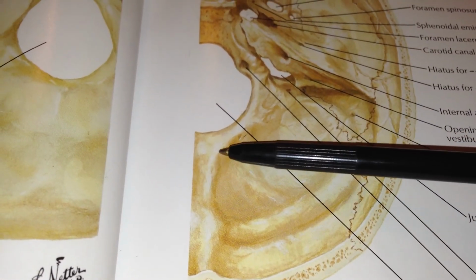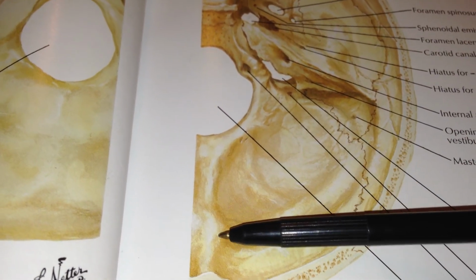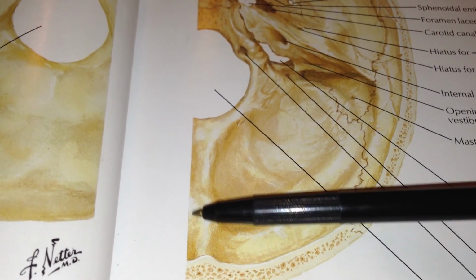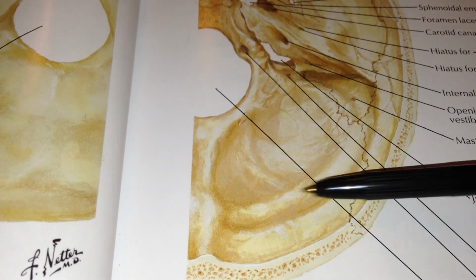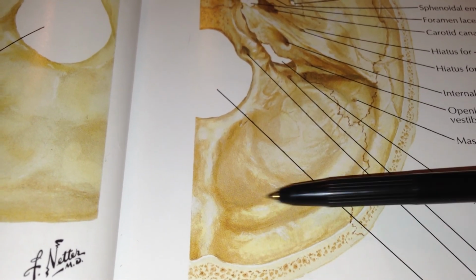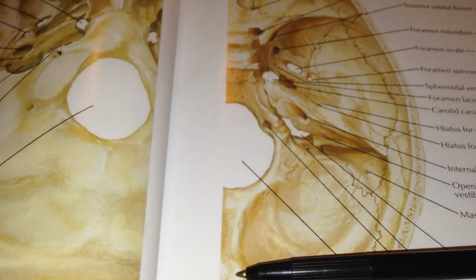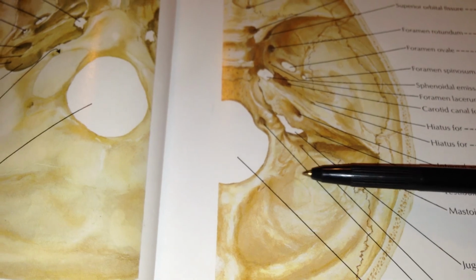And you just have left the cruciform eminence, otherwise known as the confluence of sinuses. These are just grooves for the sinuses. You have the groove for the transverse sinus, you have the groove for the occipital sinus, and that's pretty much it for the cranial base internally. Okay, alright guys.